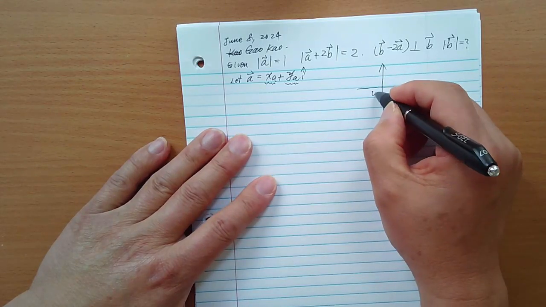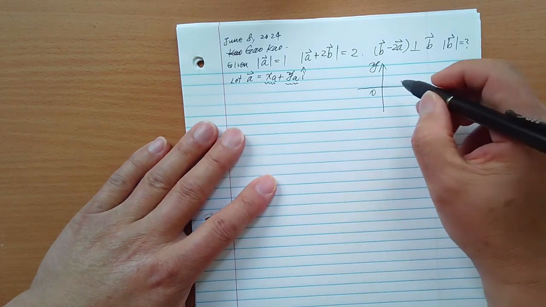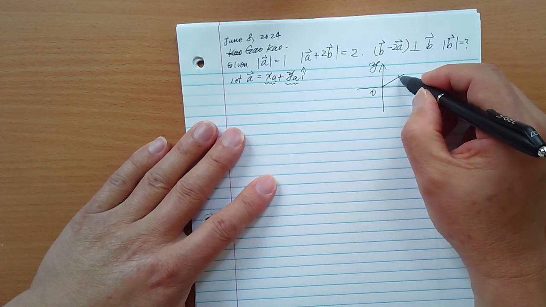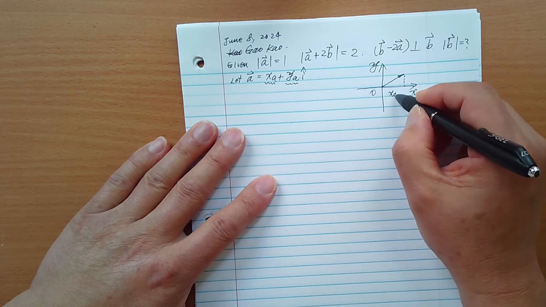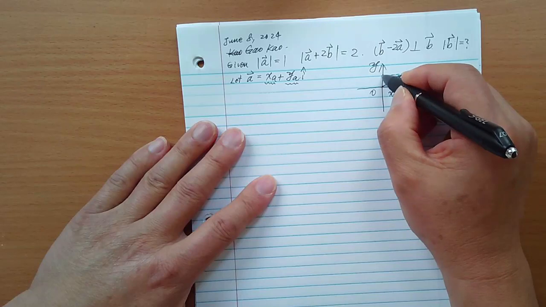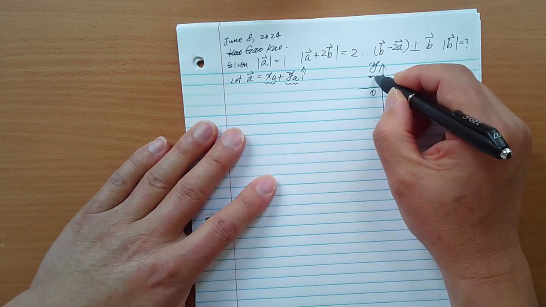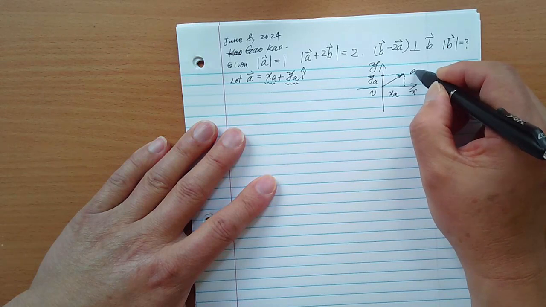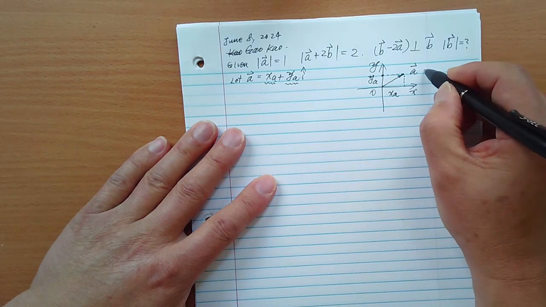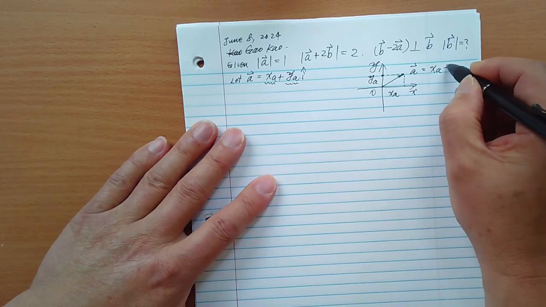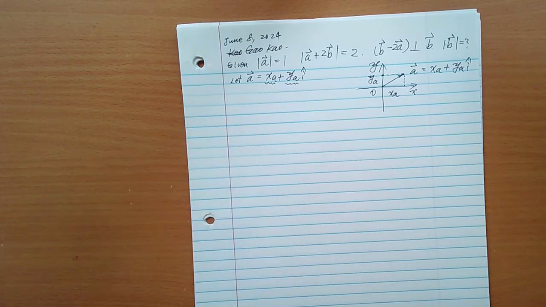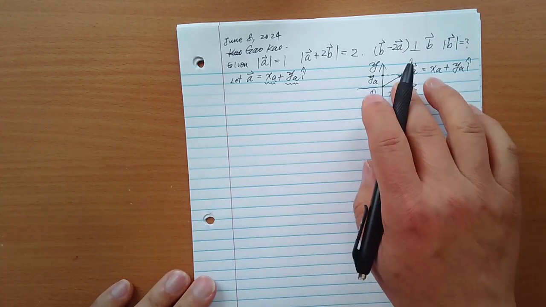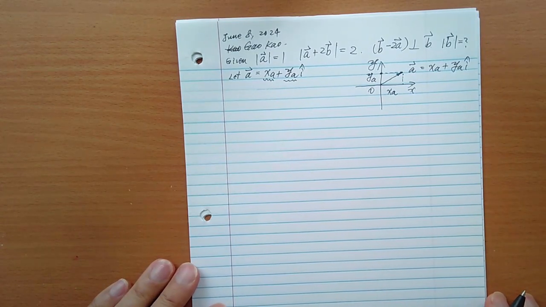Let's say in the XOY plane, if the vector A is like that, then the X component is XA, the Y component, this guy right here, is YA, and the whole thing is A. It's written as XA plus YA i. So that's the way to represent vectors, and we also call them complex numbers.